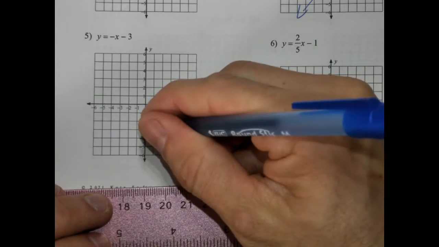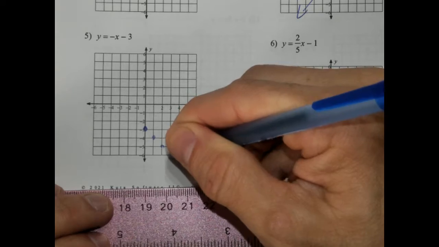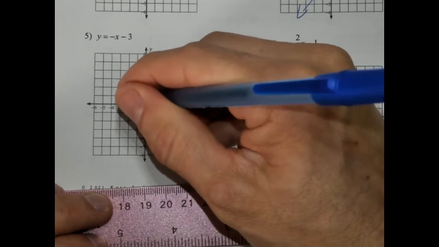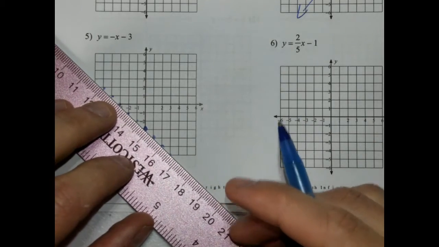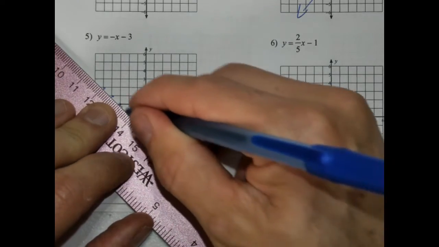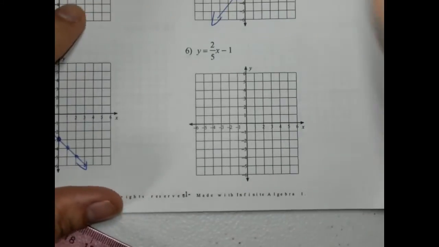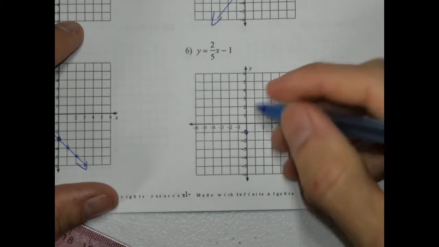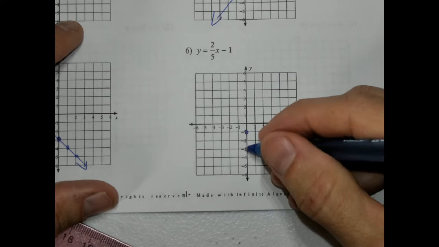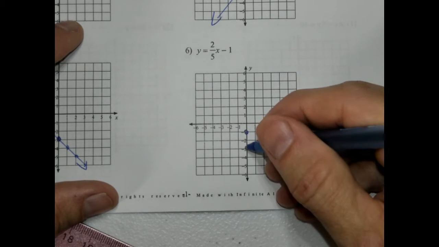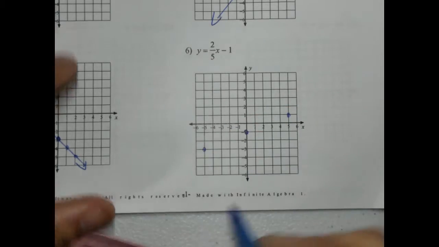Okay, -3 is our y-intercept. -1 is our rate of change. So we're going down from left to right, as you can see. -1 is our y-intercept, 2/5, so up 2, right 5. Down 2, left 5. 1, 2, 3. 1, 2, 3, 4, 5. There we go.